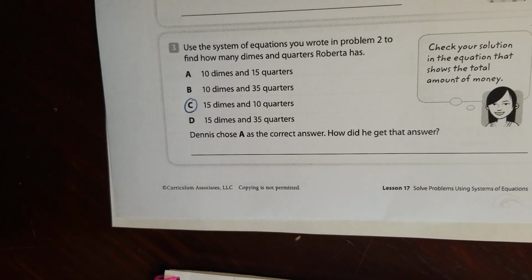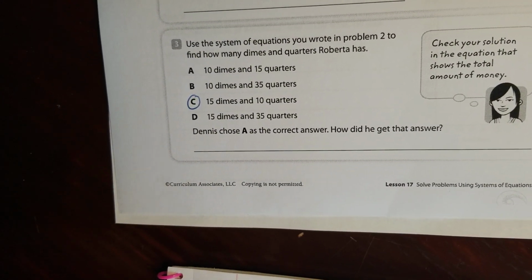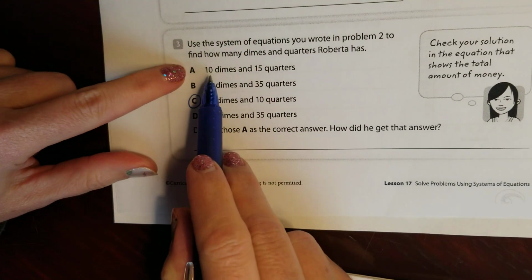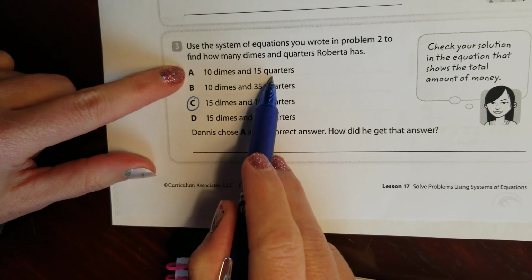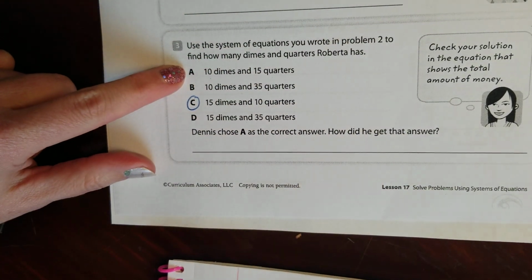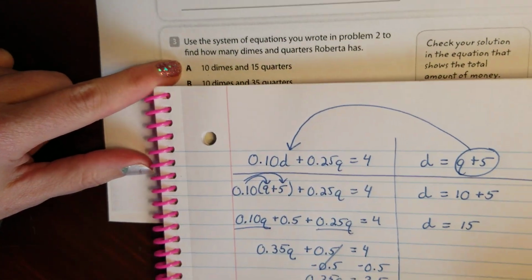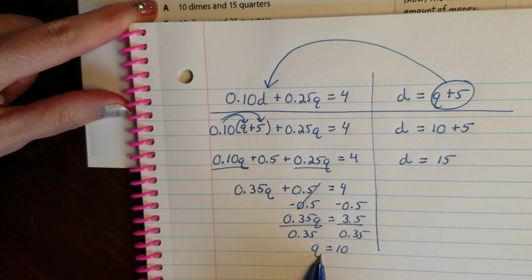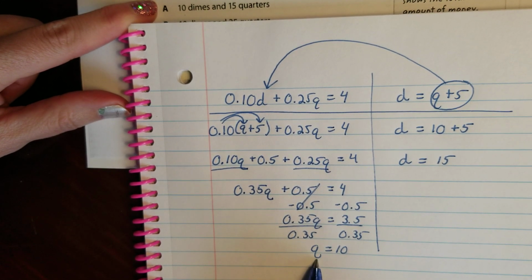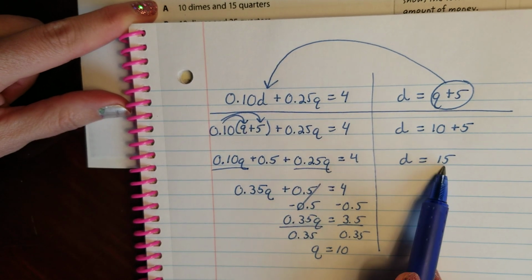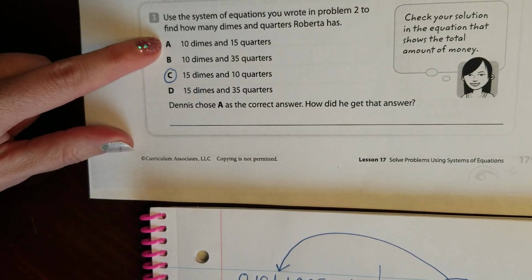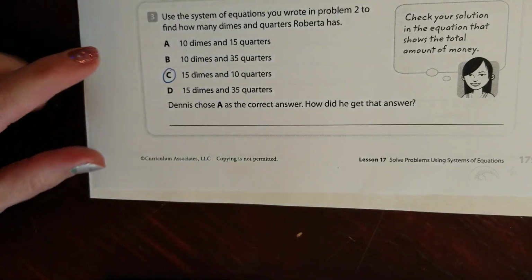Now, Dennis chose A. I wonder what Dennis was thinking. If we didn't keep our variables straight in our problem, we could have easily thought that maybe this was dimes and this was quarters, because he chose A, so he probably got his variables mixed up. Let's go on and look at number 4.